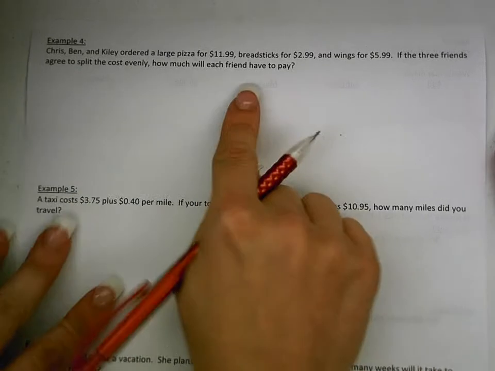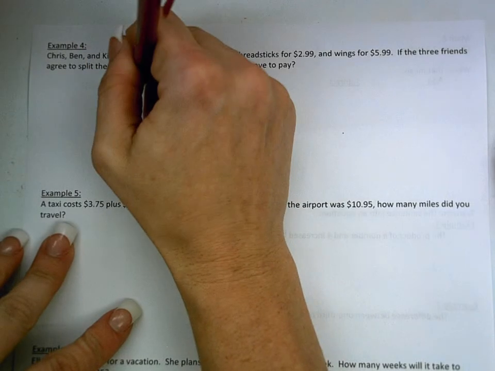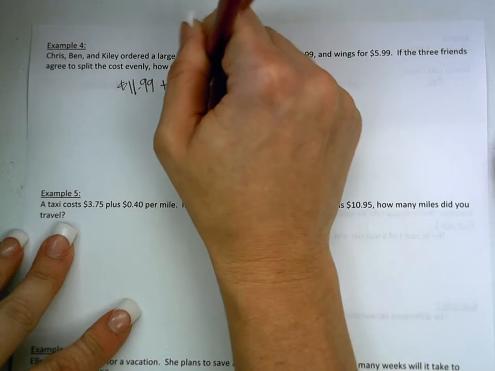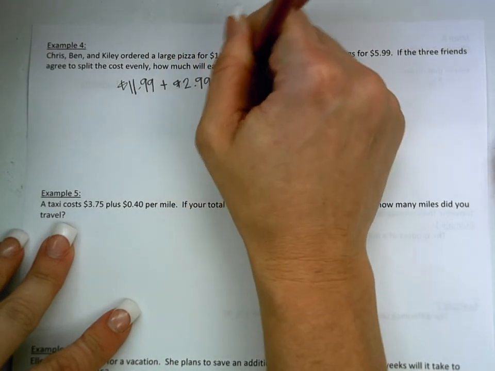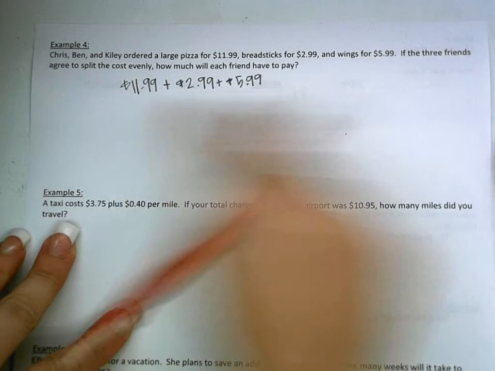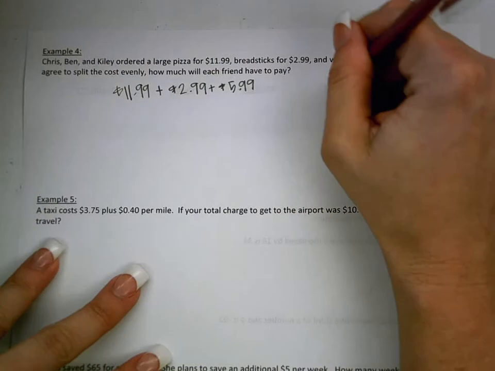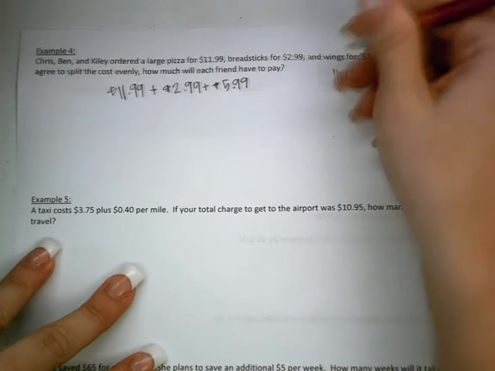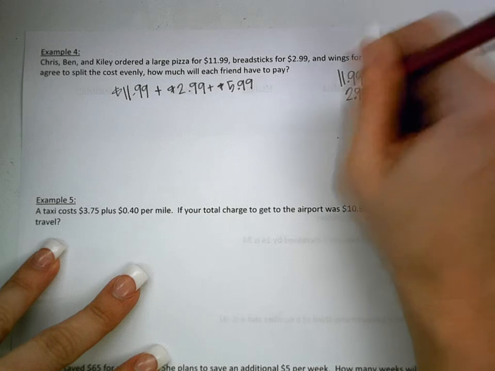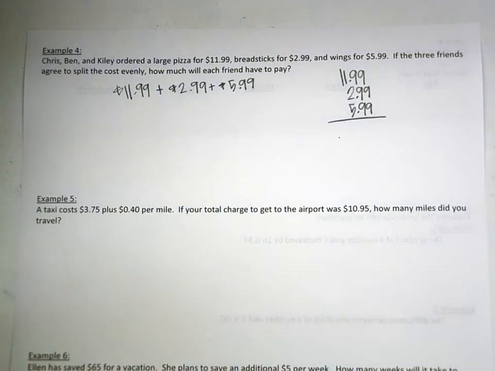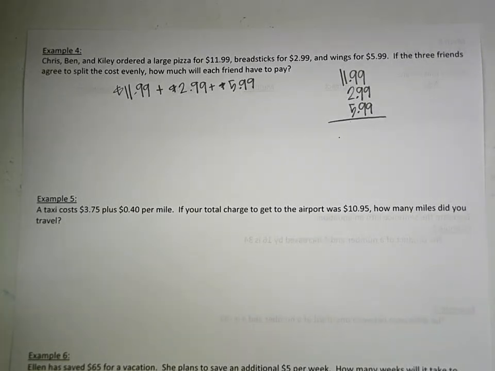So if we add up all the prices, $11.99 plus $2.99 plus $5.99. Now, did I write this in a form that's really going to work for adding? Not really. You have to rewrite it. So $11.99, and I'm going to do it up and down, $2.99, and $5.99. Okay, let's add those all together. Make sure you line up your decimal point. You guys can do the addition here. I'm not doing it for you.